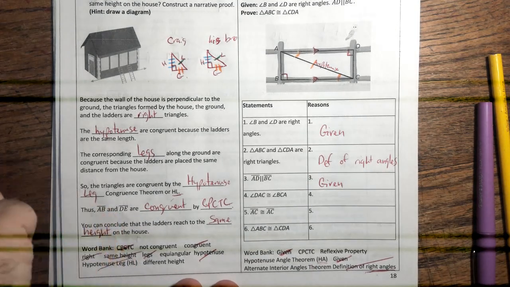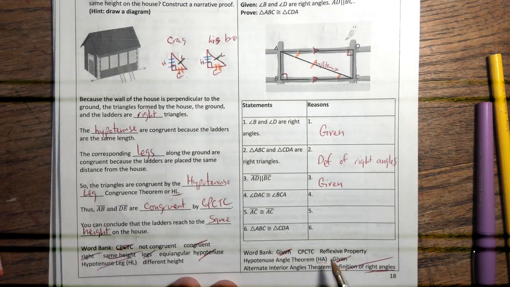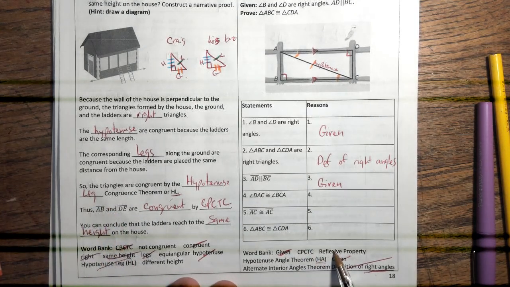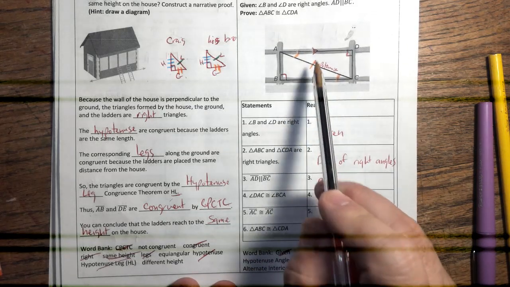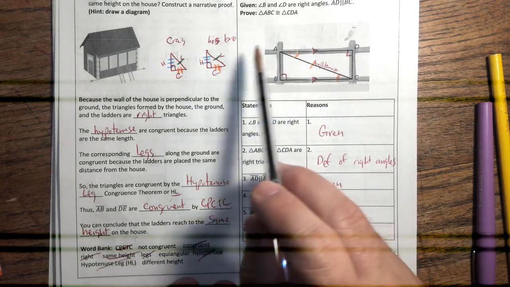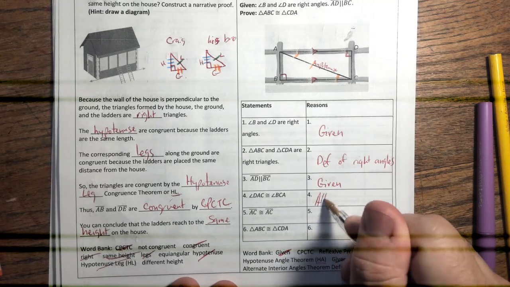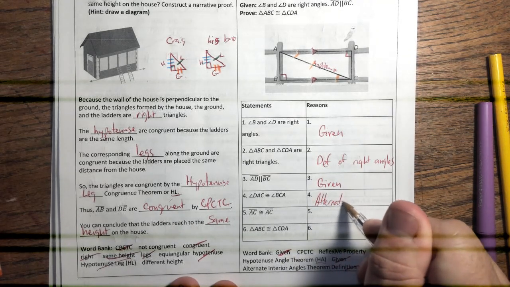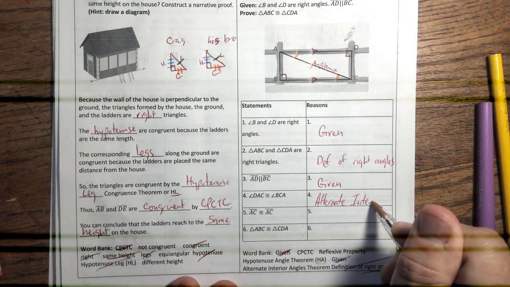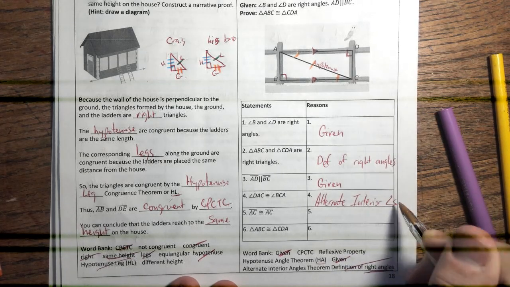So we can look down here. We know it's not reflexive because we're not talking about the same thing. HA is for the triangles. The only thing left is alternate interior. Well, we had 2 parallel lines, and we have the top left and bottom right. So that would definitely be alternate interior angles.